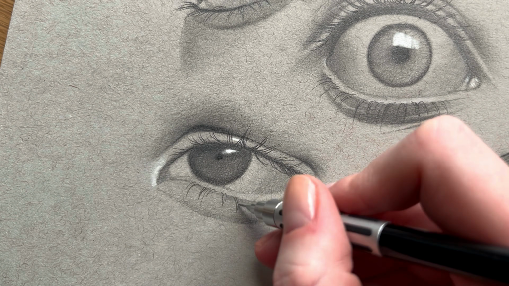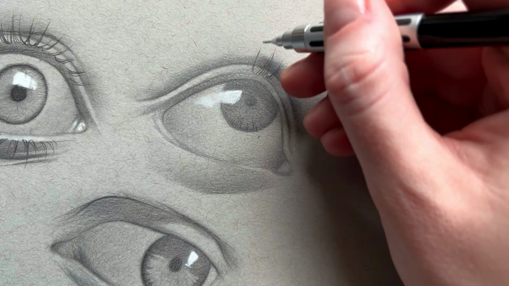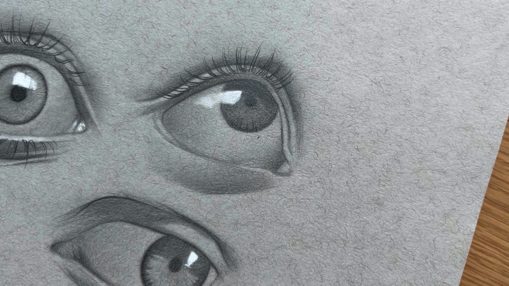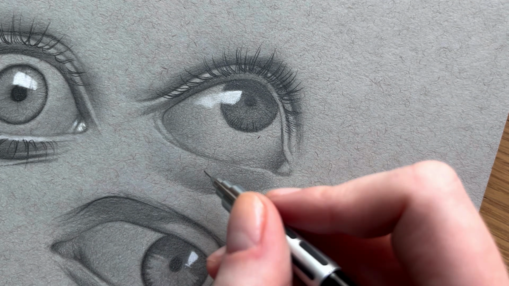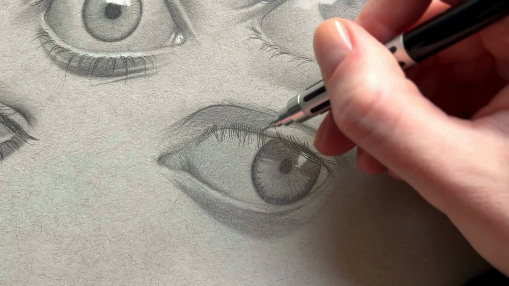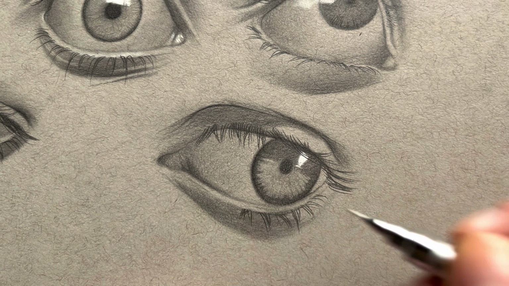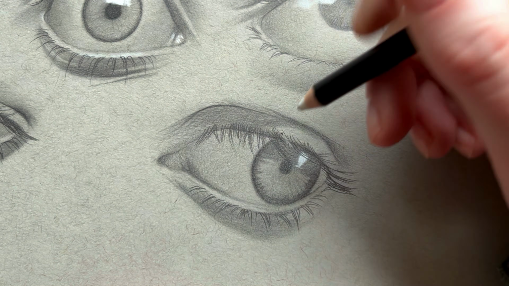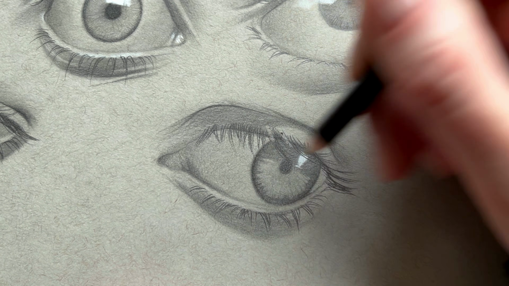Also, try to vary the length and sizes of lashes. They aren't all the same size and shape, and this will create a more harmonic, natural appearance. Try to control your pressure when drawing lashes, from applying stronger pressure closer to the waterline to lighter pressure fading out to the end of the lashes.